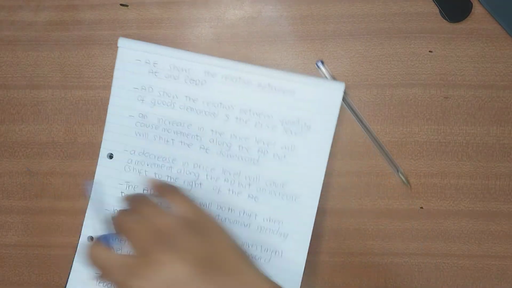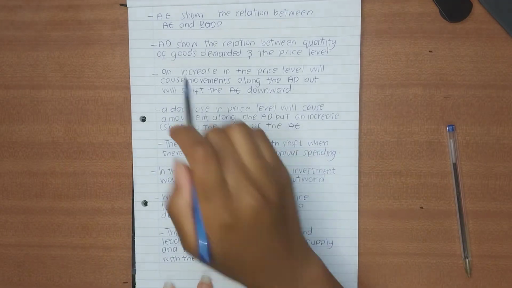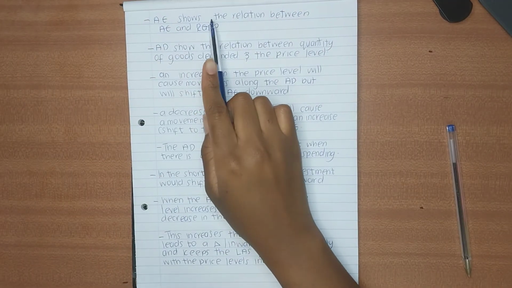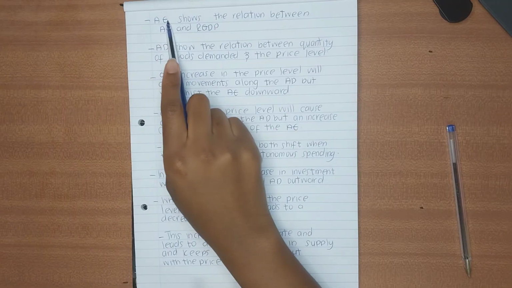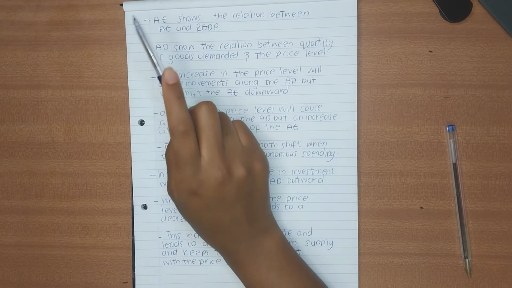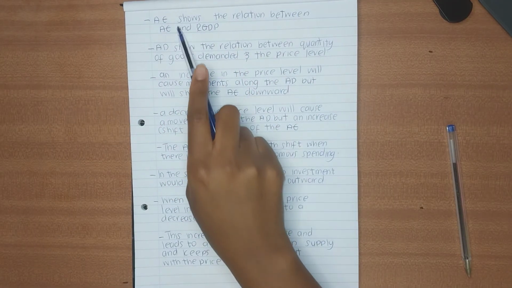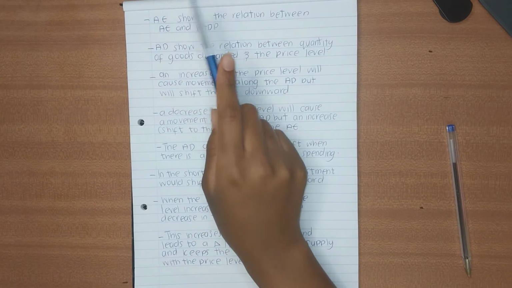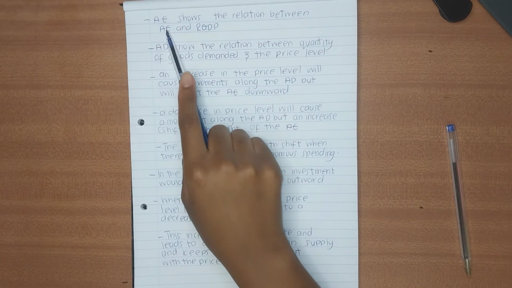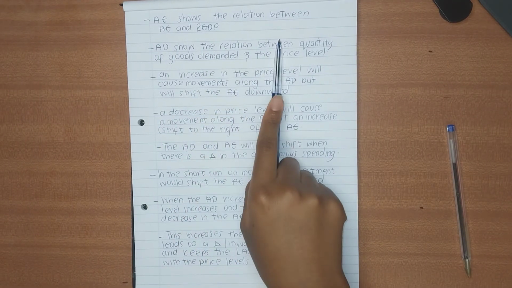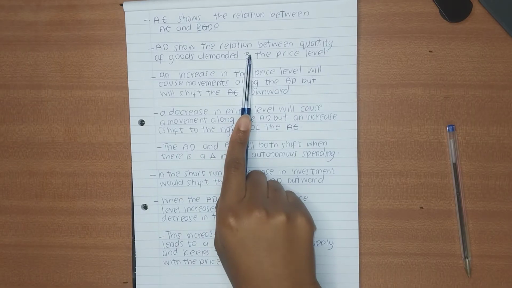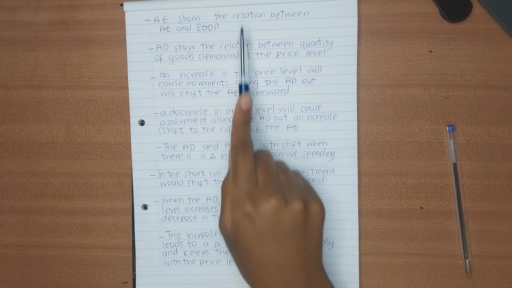So now we look at the differences between aggregate expenditure and aggregate demand. Remember, aggregate expenditure is the total of consumption, investment, government spending, exports minus imports, right? So aggregate expenditure is different from aggregate demand. Your aggregate expenditure function shows you the relationship between your aggregate expenditure and your real GDP, while your aggregate demand shows you the relationship between your quantity of goods demanded and the price level, right? So these are 2 different curves.